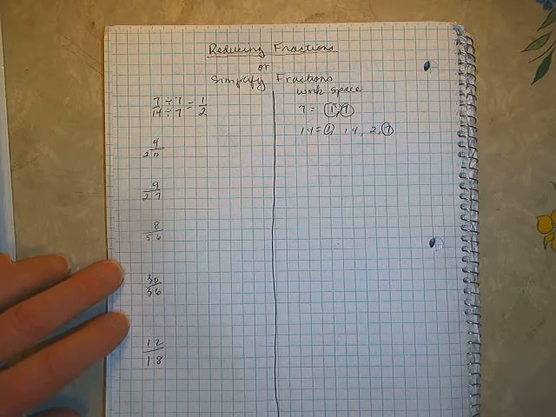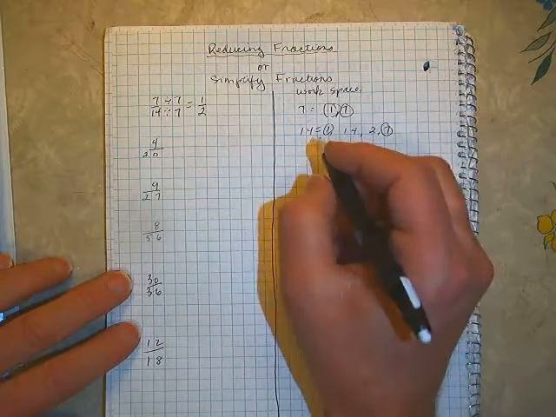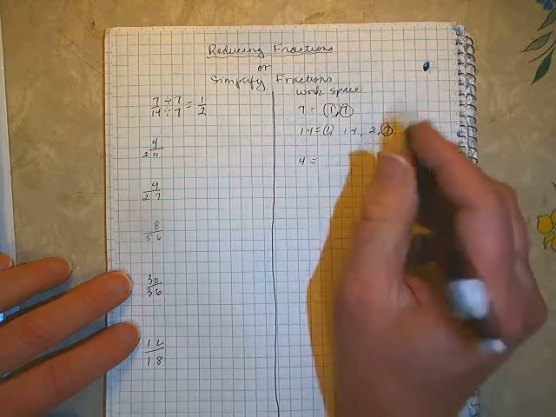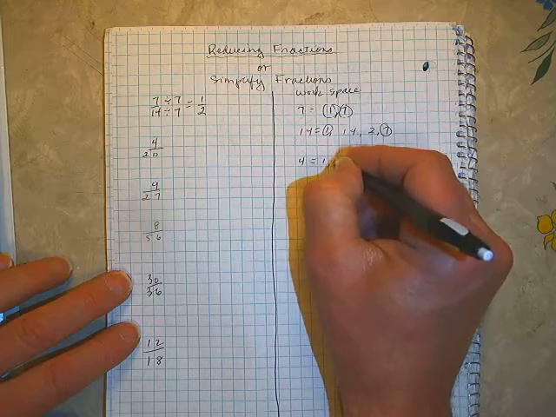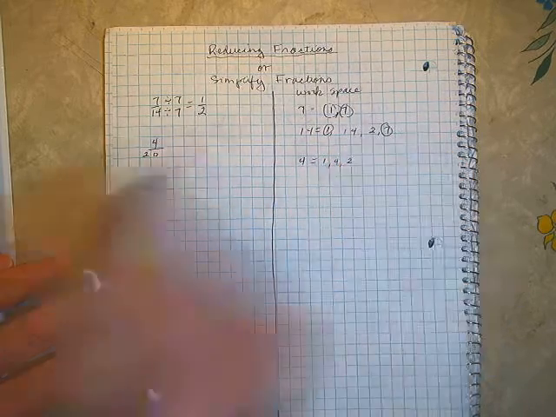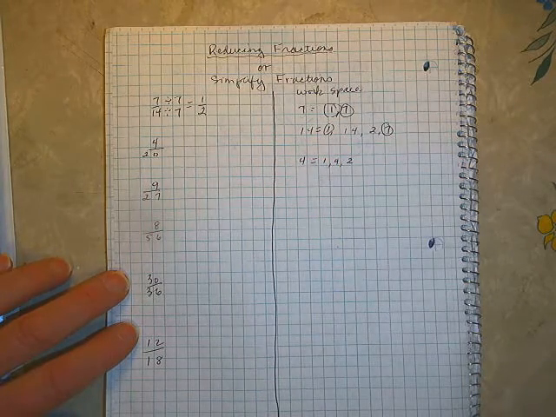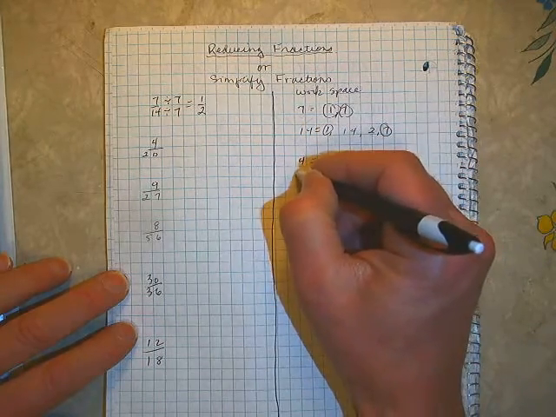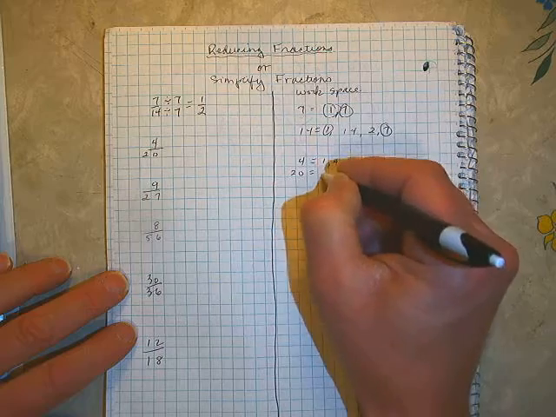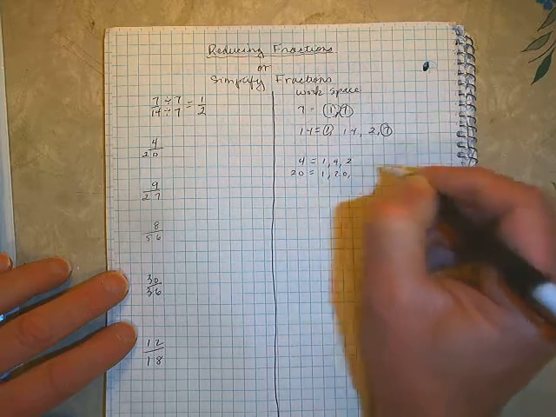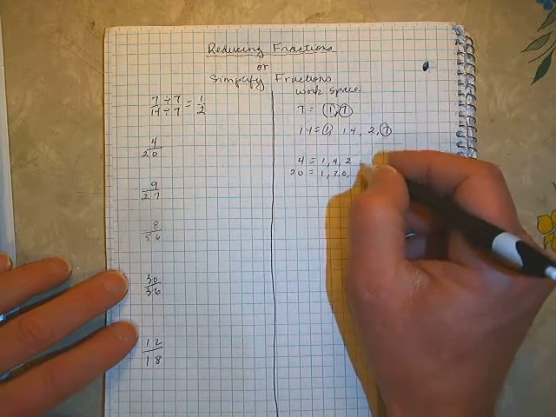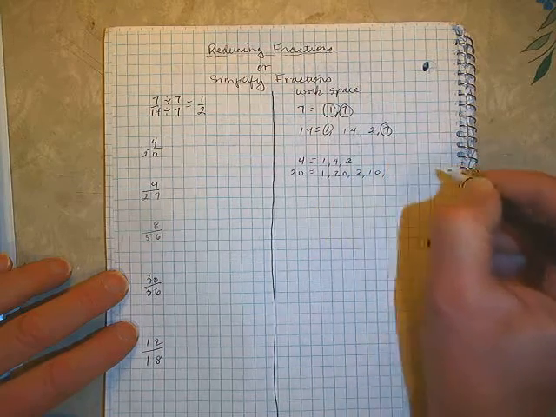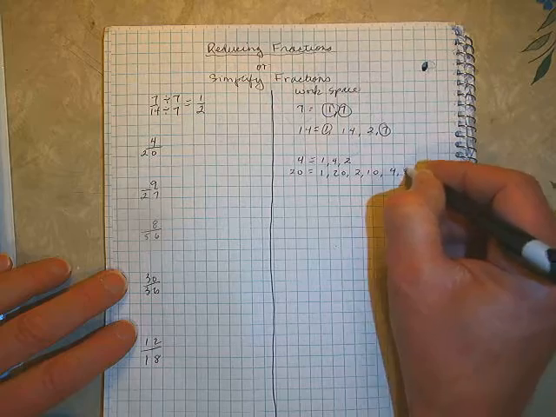Let's do that again for 4/20ths. All right, so I'm going to take the 4 and list out the factors of 4: 1, 4, and 2. All right, 2 times 2 gives you 4. Now let's do the same thing for 20. We have 1 and 20, 2 and 10, 4 and 5.